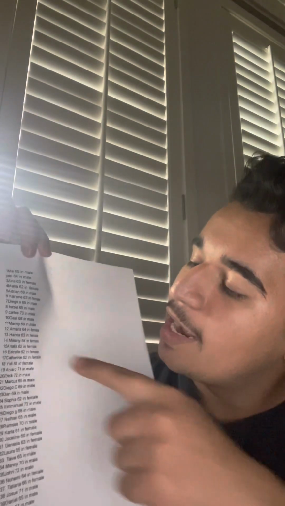So pretty much what I did, to be honest, was a convenience sample. If they were in my class, I took them as a sample. Most of these are 17 to 18-year-olds, something to consider when we do research on other stats. So I took height and I took gender.